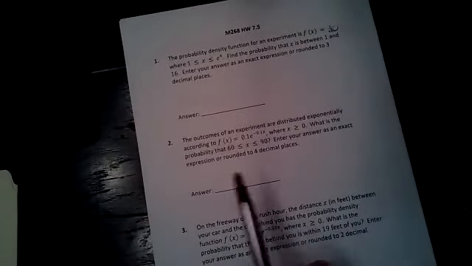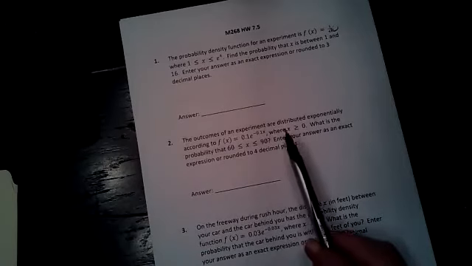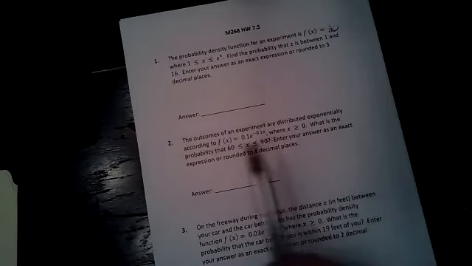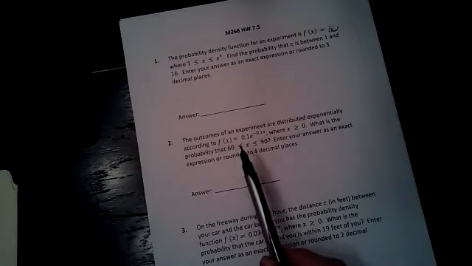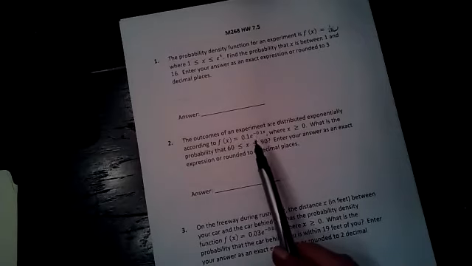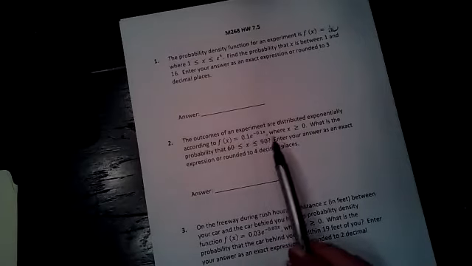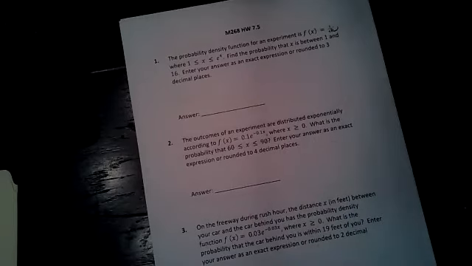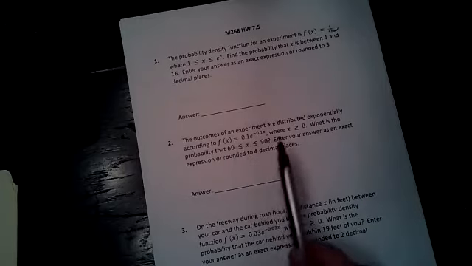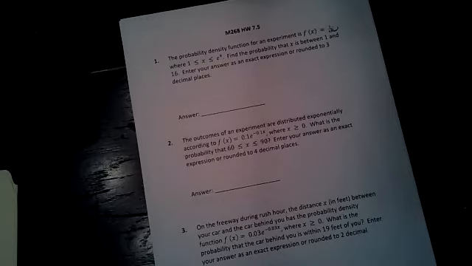It says the outcomes of an experiment are distributed exponentially according to the function f of x is 0.1 e to the negative 0.1x, where x is greater than or equal to 0. What is the probability that x is in between 60 and 90? All right, so how are we going to do that?